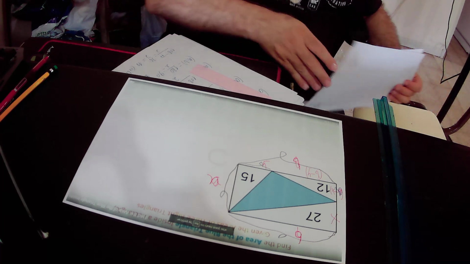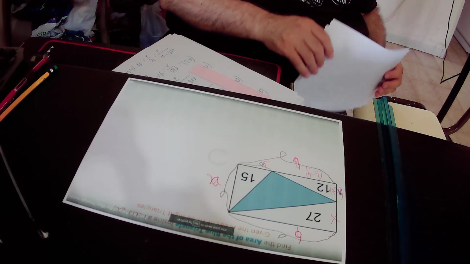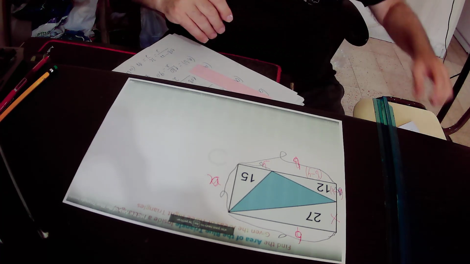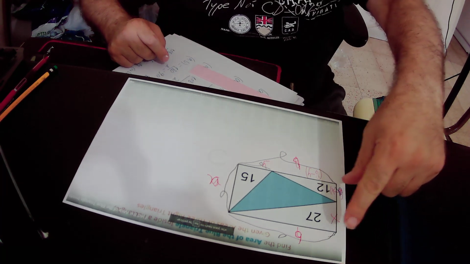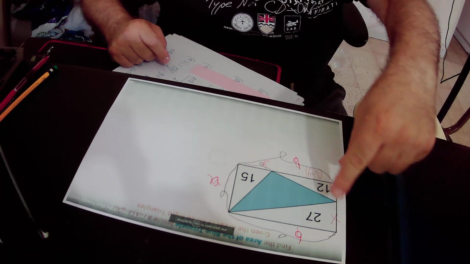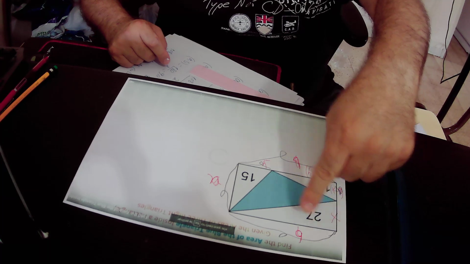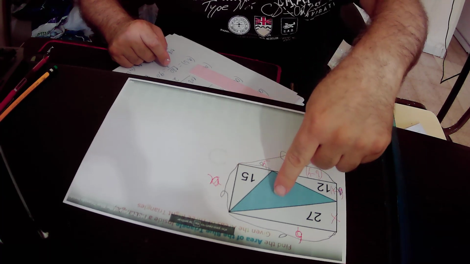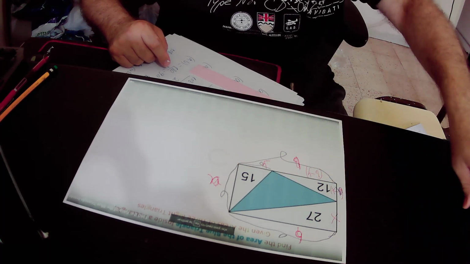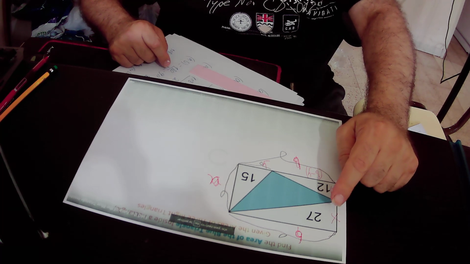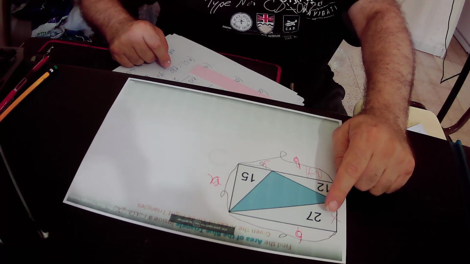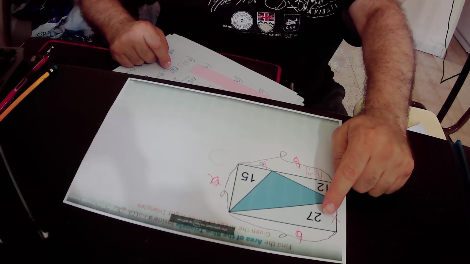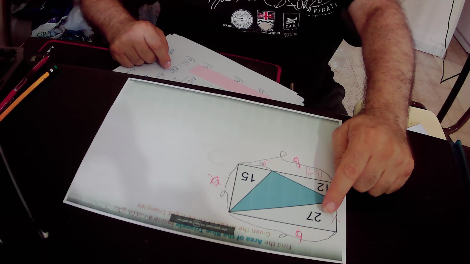Because you should remember that the rectangle contains 3 right triangles and also the blue triangle, and even only this right triangle's area equals 27 units, that is greater than 18.